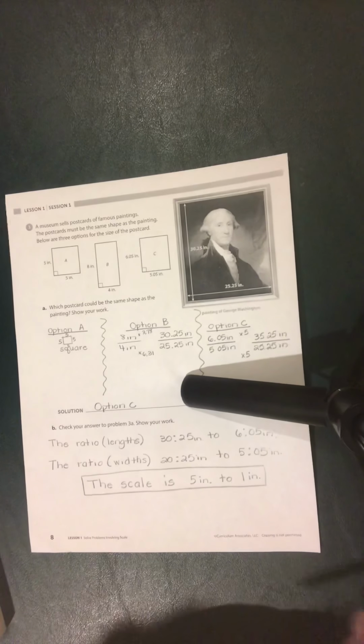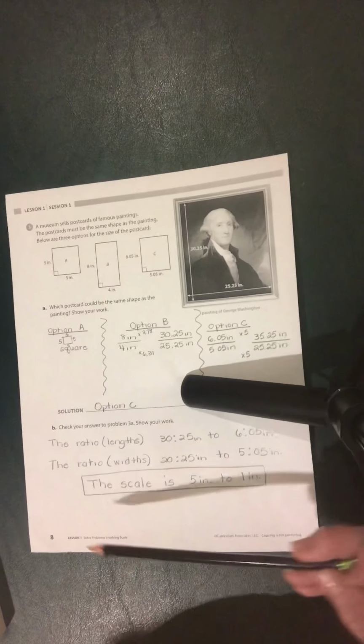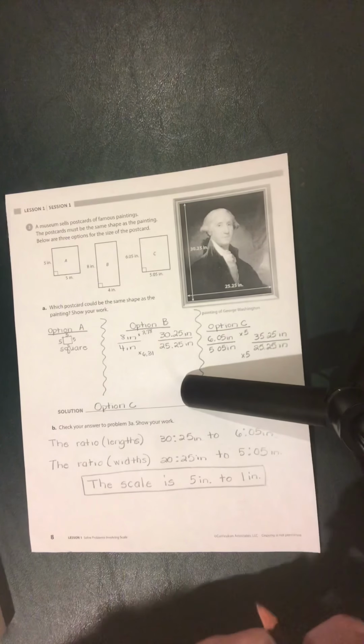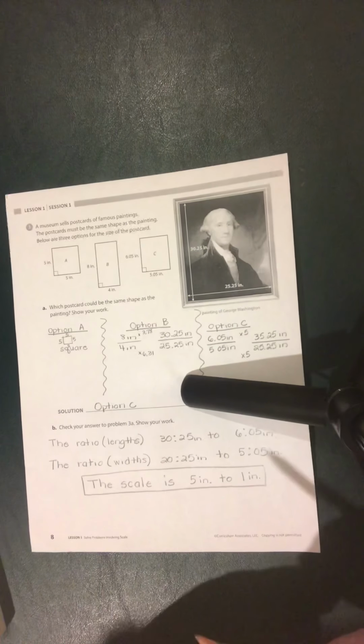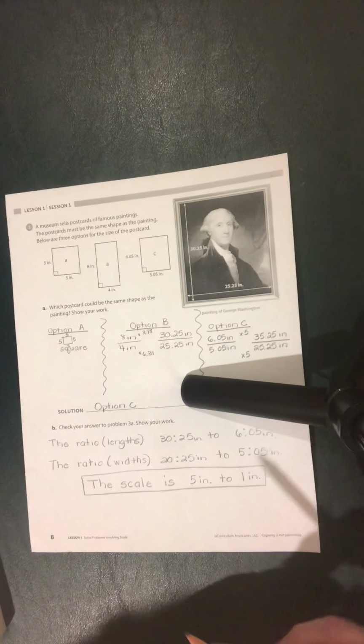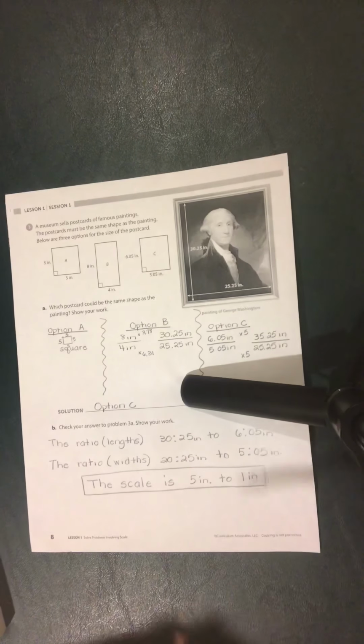Okay, continuing on with Lesson 1, Session 1, and we're on page 8. Well, there's a museum that sells postcards of famous paintings. The postcards must be the same shape as the painting. Below are 3 options for the size of the postcard.